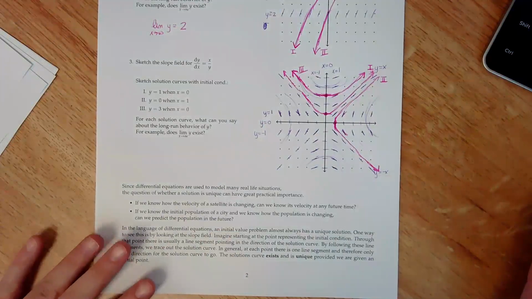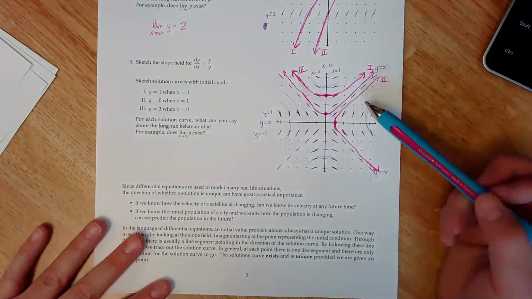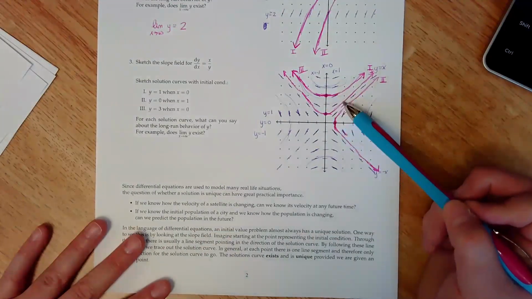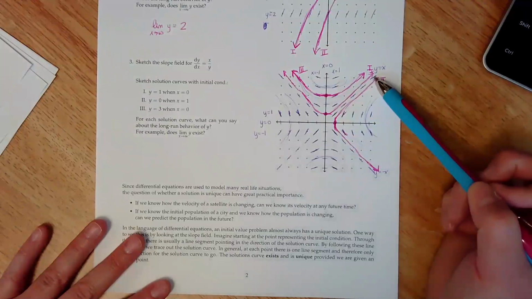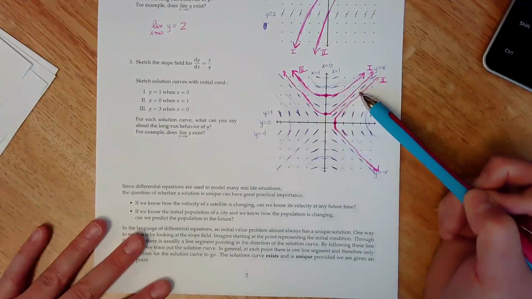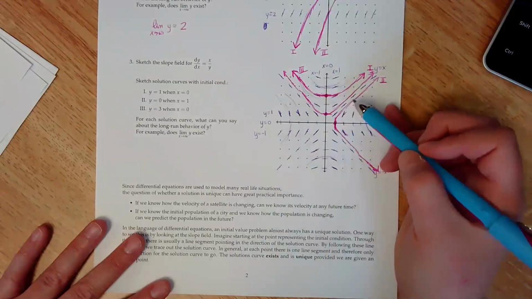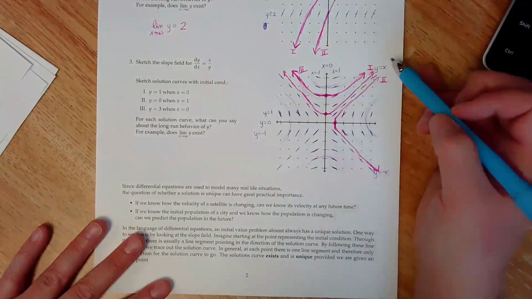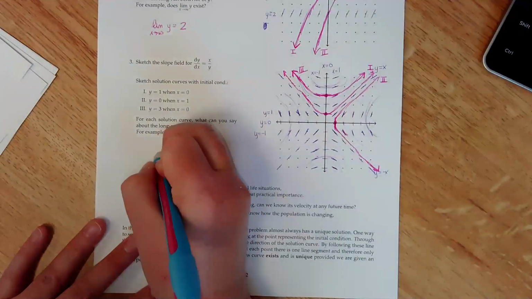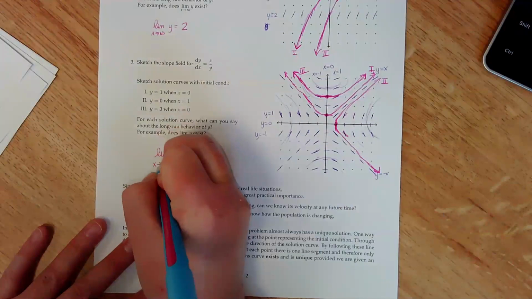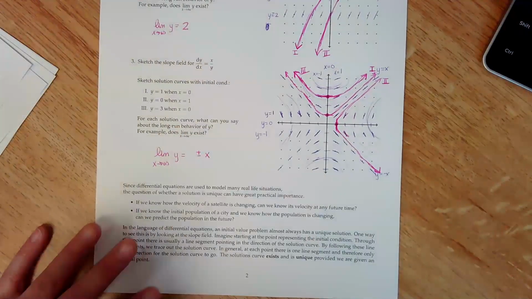All right, so now we're asked, what is the long run behavior here? Remember I said that as I was coming along here, I'm approaching this slope of 1 where this is where y is equal to x. So as y gets really big, the value of y is approaching the value of x. It's approaching this y equals x line or this y equals negative x line. So my limit here, as x goes to infinity of y, is equal to plus or minus x.